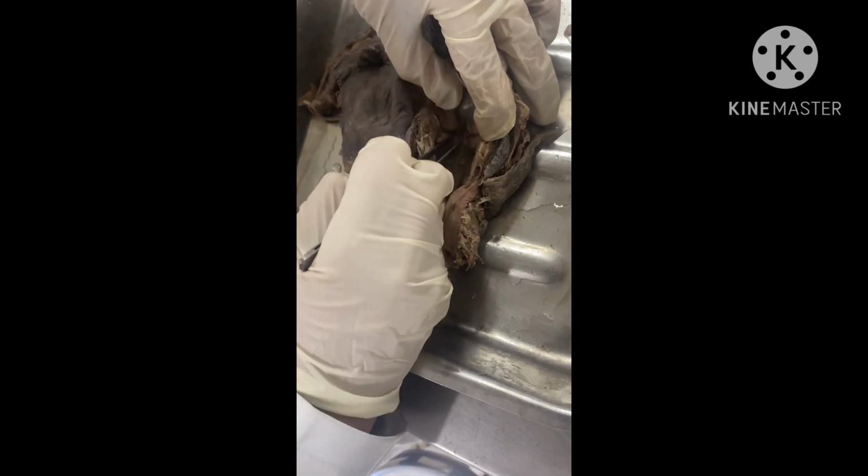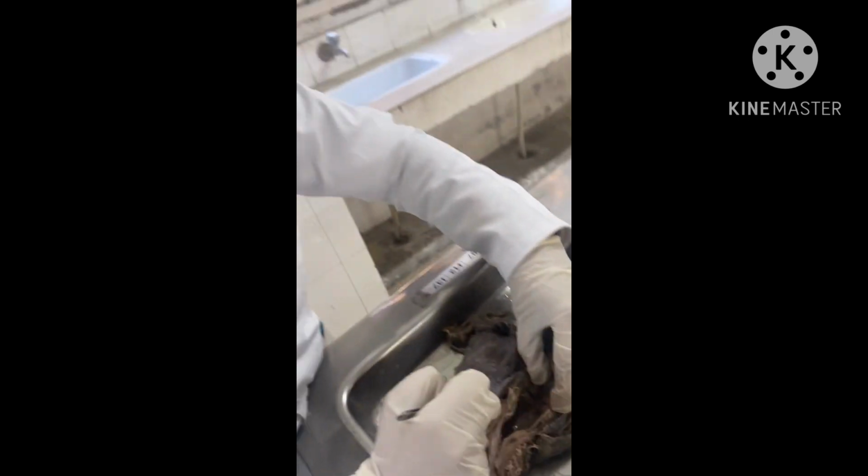So that is a little bit about the anatomy of the larynx.